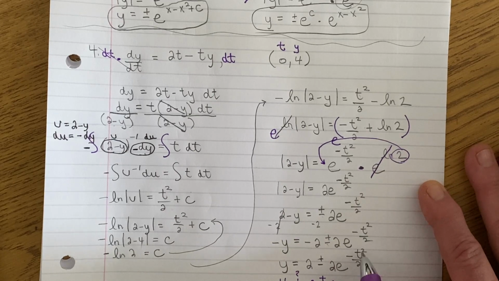I need a 0 here. That's still going to reduce to a 0. So 4 equals question mark 2 plus or minus e to the 0 is 1. 1 times 2 is 2.